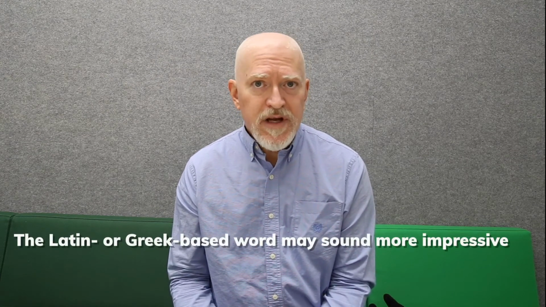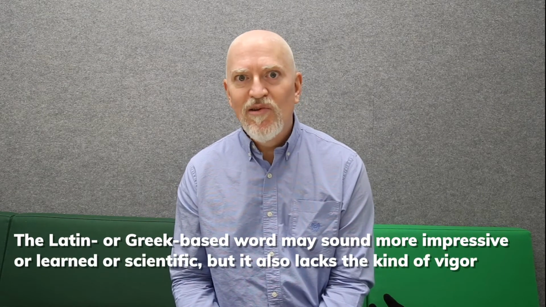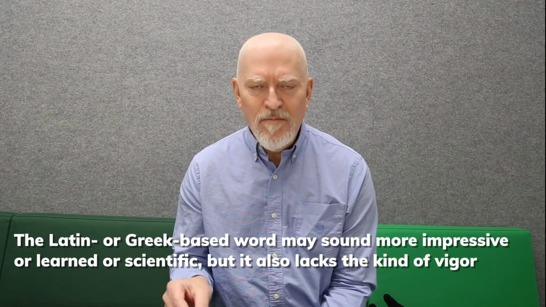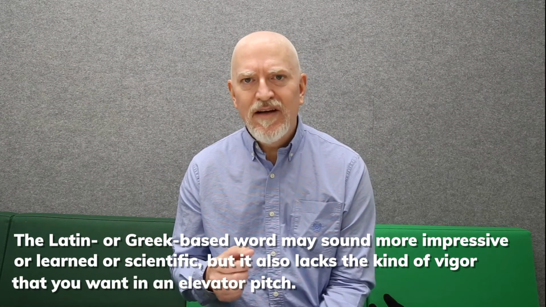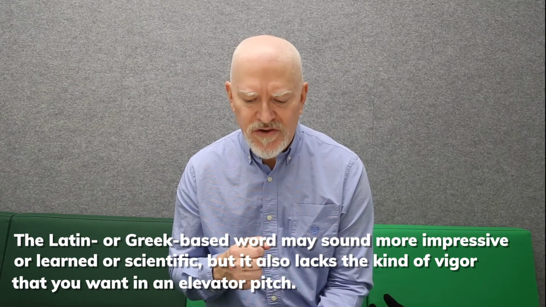The Latin or Greek-based word may sound more impressive or learned or scientific, but it also tends to lack the kind of vigor, the kind of punch that you want in an elevator speech.